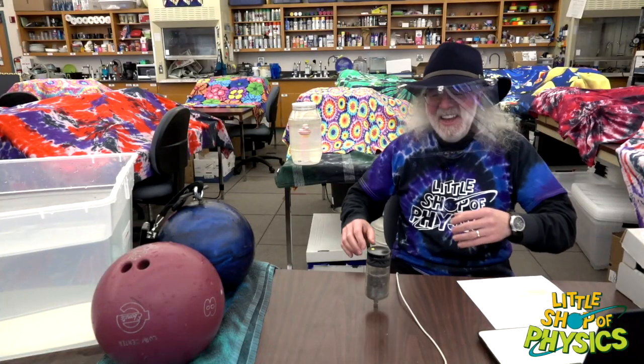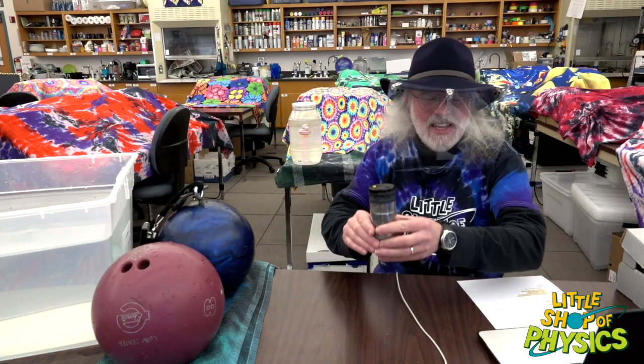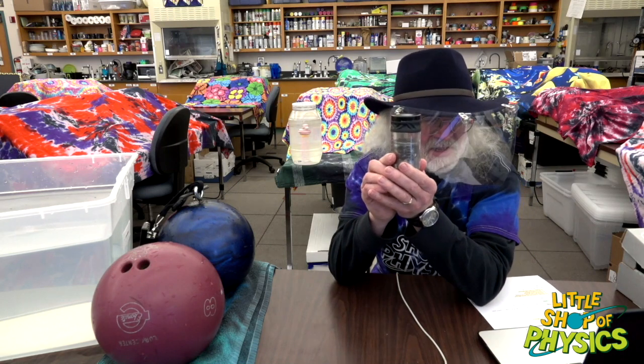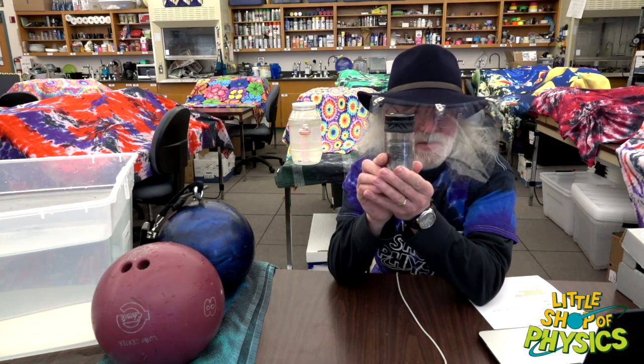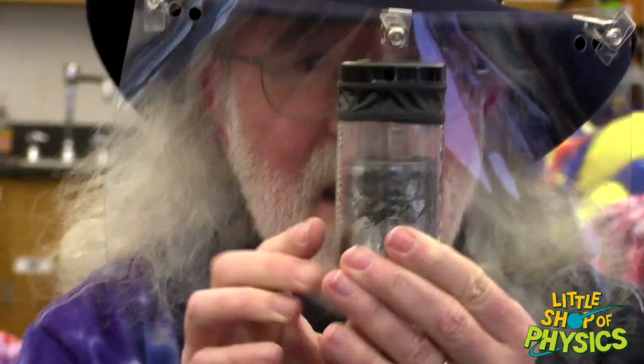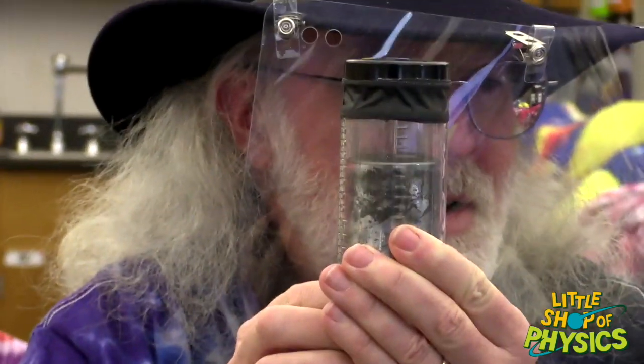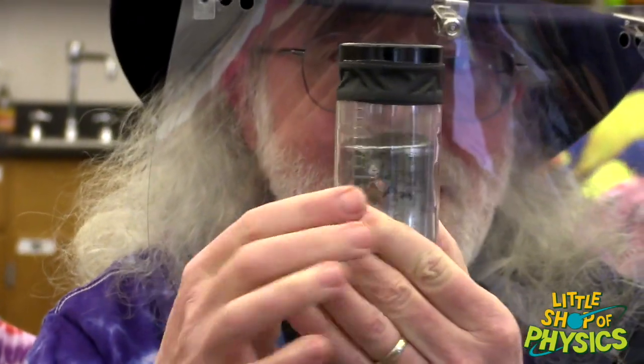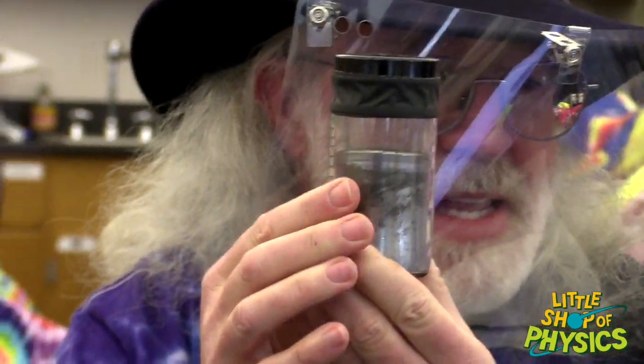So fun. Now I've got right here a container of a very, very dense liquid. This one right here is filled with mercury. And mercury is very, very dense. It's 13 times as dense as water. And in the bottom of the mercury container, there's a little steel nut. And I'm holding it in place with a magnet.